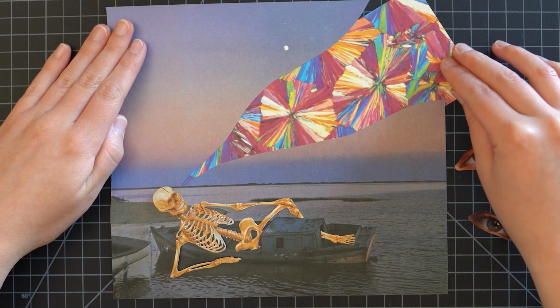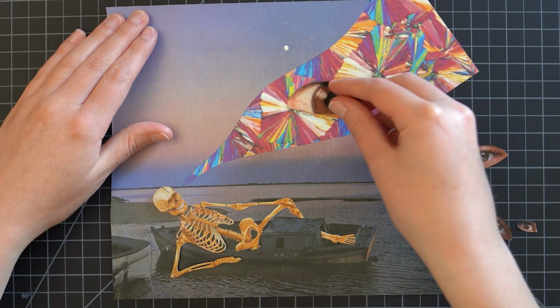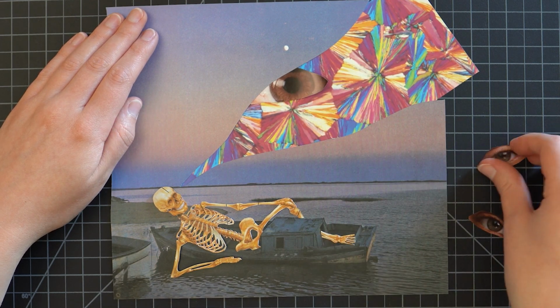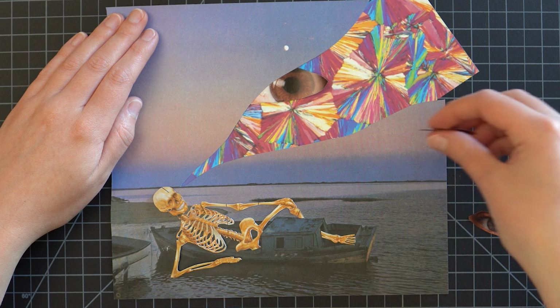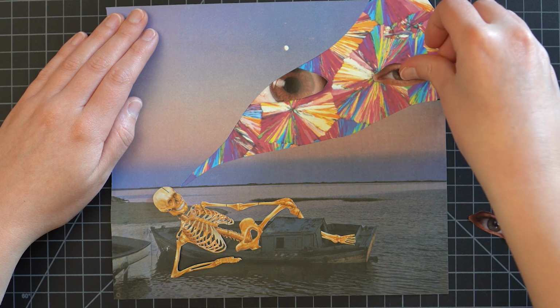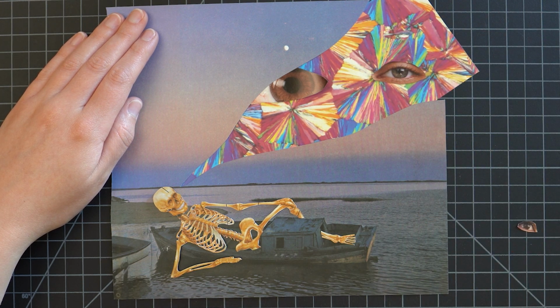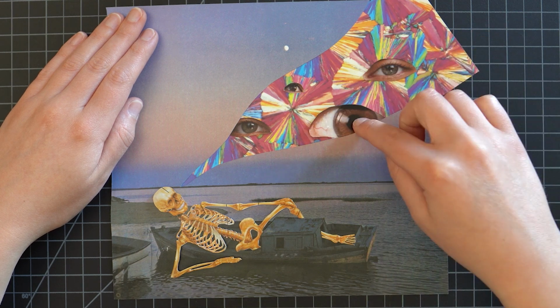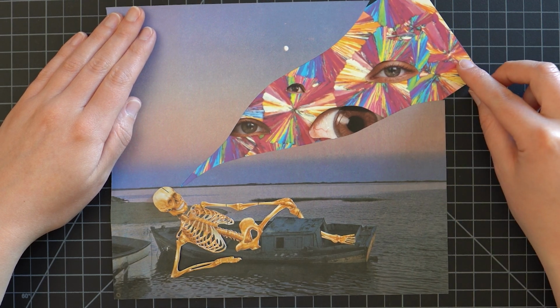Okay, crazy idea. I have these eyes cut out that I've had, I don't know, from some other project maybe. Could we fit them in this little portal area? Maybe? Okay, how creepy is that?